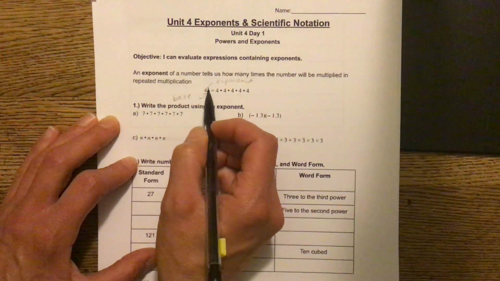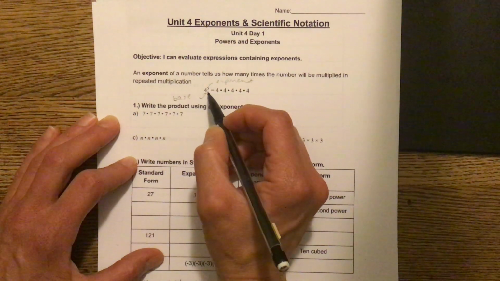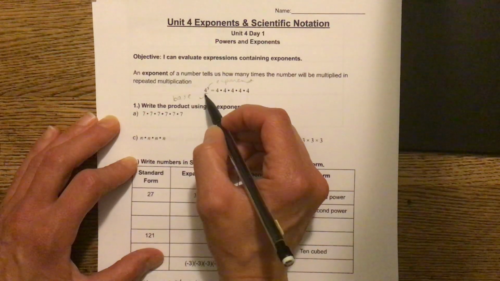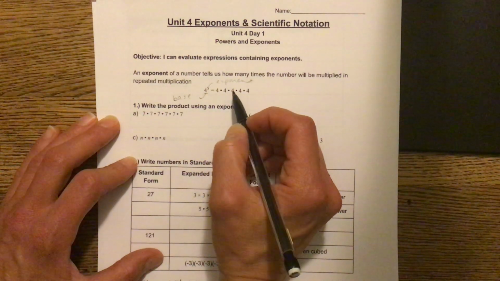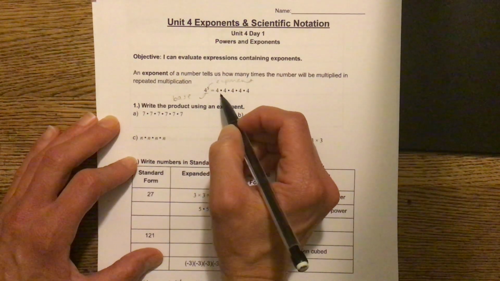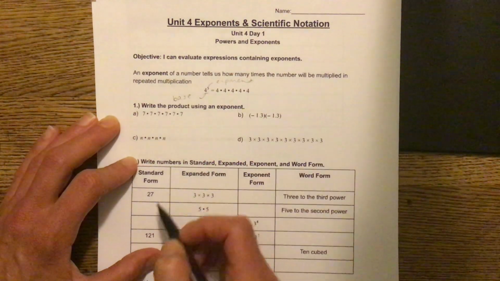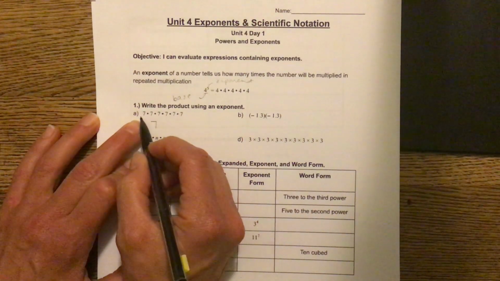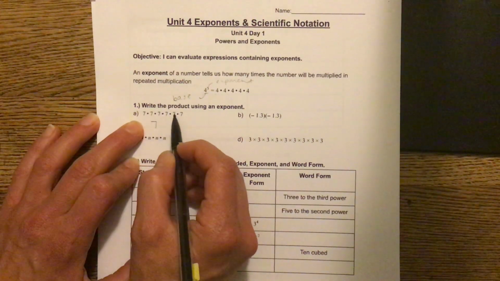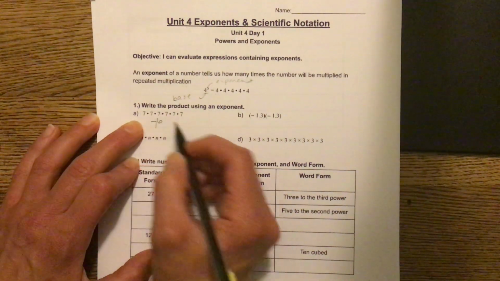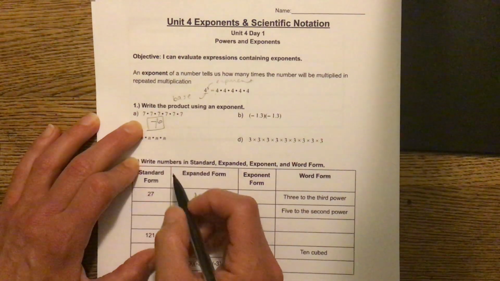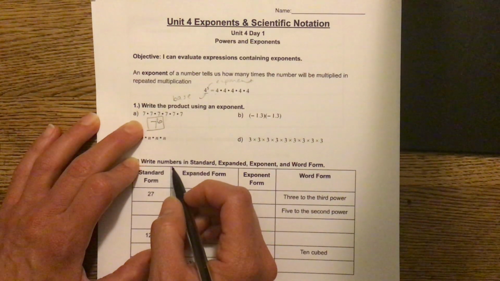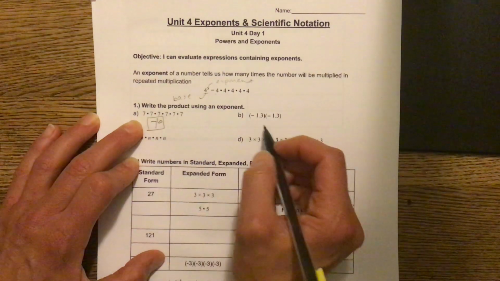So we take 4 to the 5th power, meaning we're taking, not 4 times 5, but 4 times 4 times 4 times 4 times 4. You notice we've got that 1, 2, 3, 4, 5 times. Now here we've got the number 7, and we're multiplying it times itself 1, 2, 3, 4, 5, 6 times. That's our answer, 7 to the 6th power. You can use your calculator to find 7 to the 6th power.